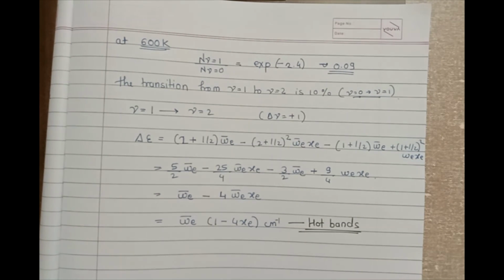So students, you have to remember the first fundamental frequency, first overtone, second overtone and hot bands. Is it okay?